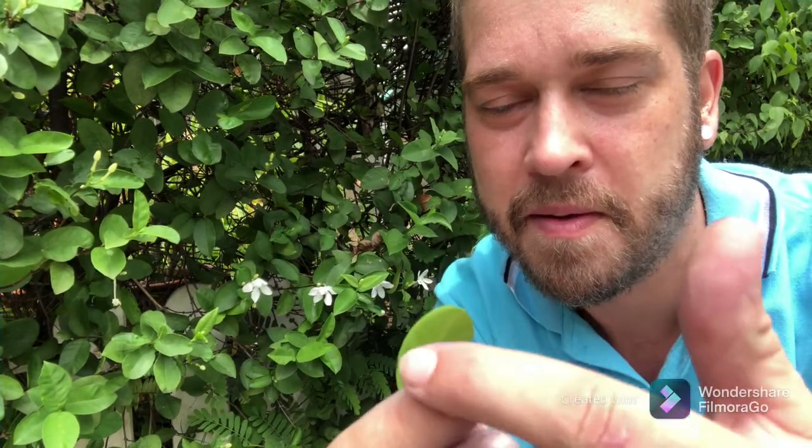An example of a monocot's leaf would be like a bamboo leaf. It goes straight up and down. It's one single part in the middle and none of the lines cross each other.